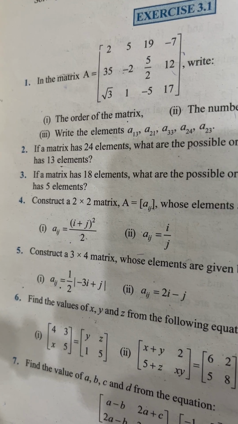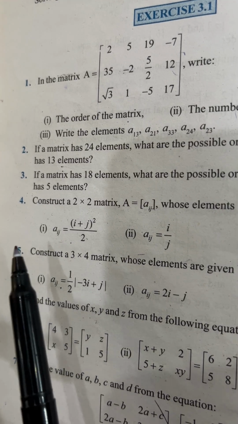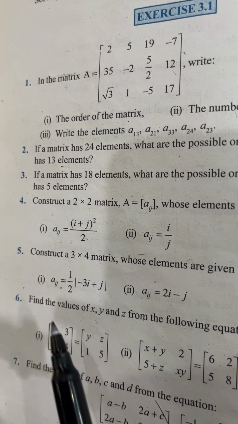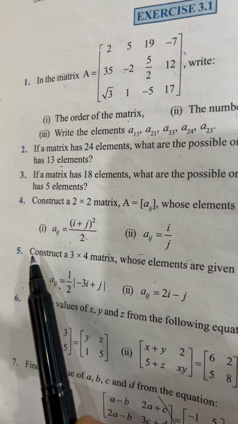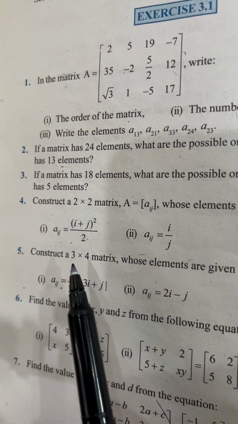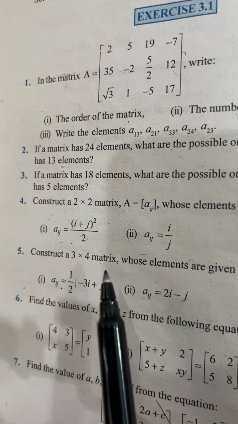Hello everyone, in the previous video we have solved 4 questions of NCERT of exercise 3.1. Today we will solve the 5th question of NCERT. The chapter is matrices and exercise 3.1.